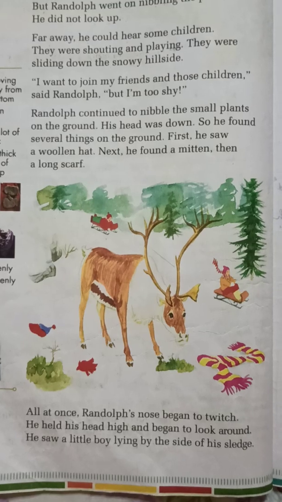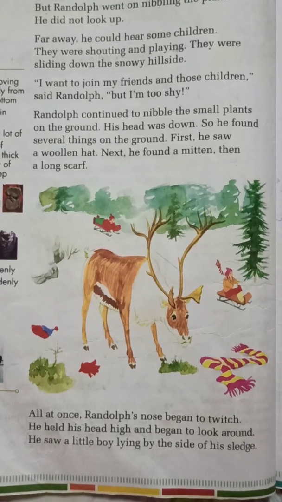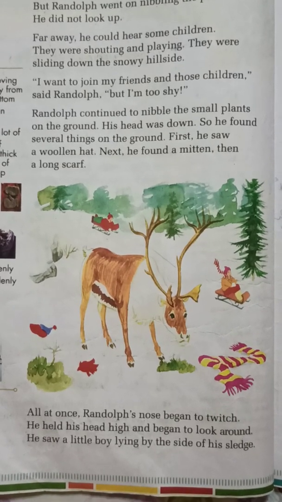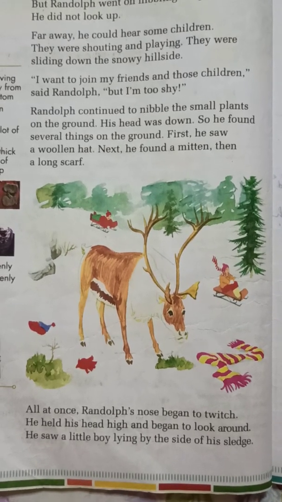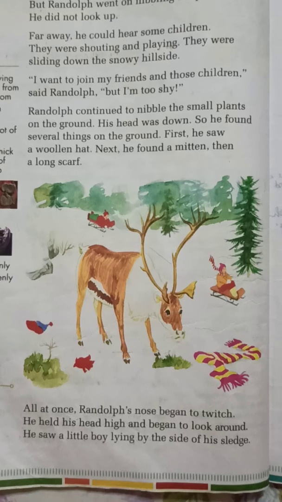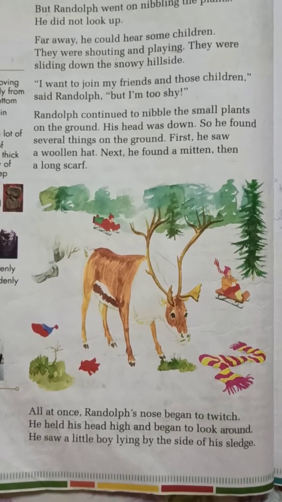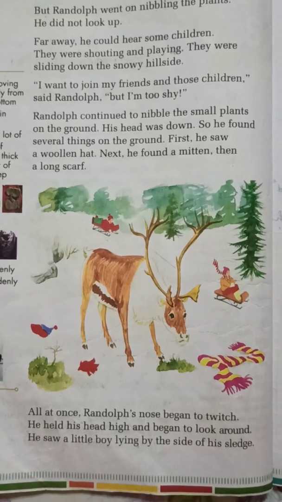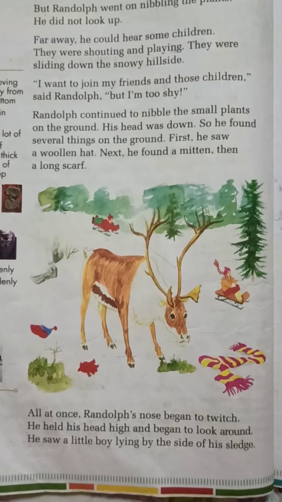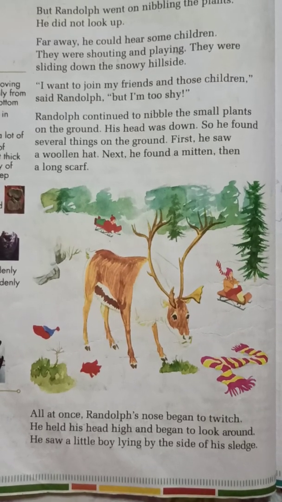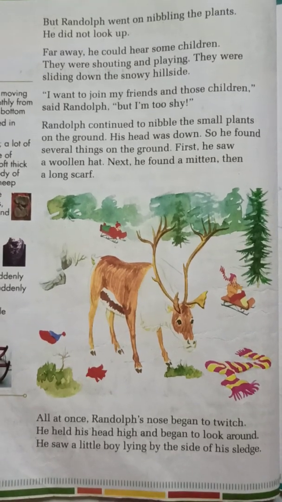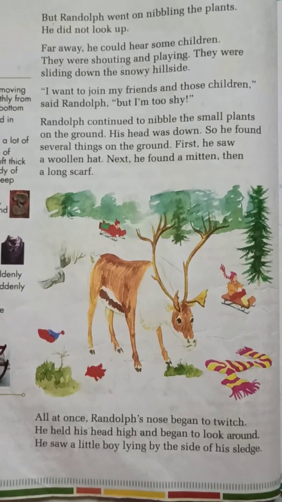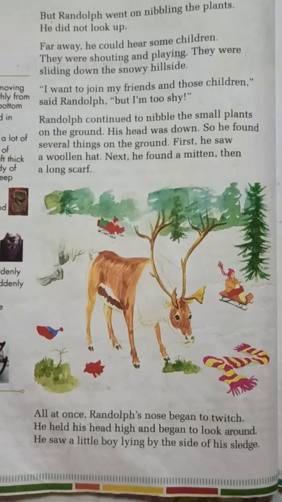What do you mean by snowy hillside? Snowy hillside means the hills which are covered in snow. All the hills are covered in snow because, like we have said before, reindeer live in very snowy and cold places, isn't it? So the children, even in this story, were playing on the hills which were covered in snow.